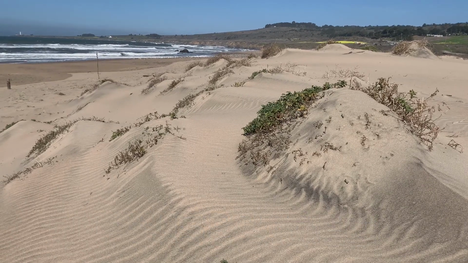Did you notice that the slope of the sand is steeper in areas that have plants? That is because the plants are stabilizing the sand. Their roots hold the sand together, so instead of blowing away, it forms these individual mounds. In other words, sand dunes.